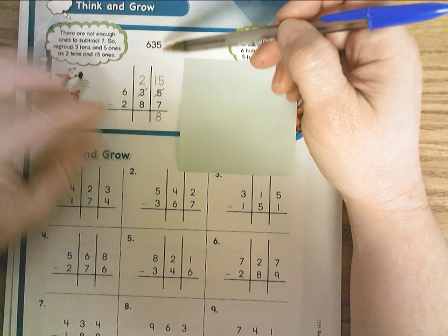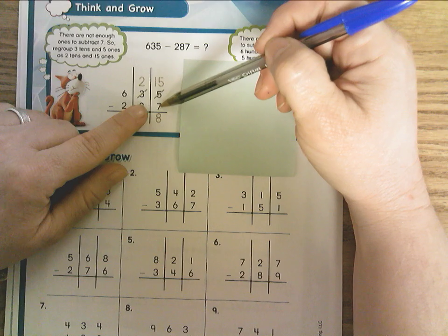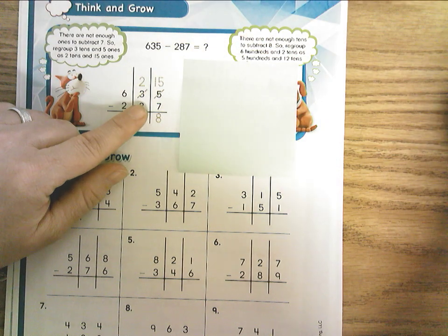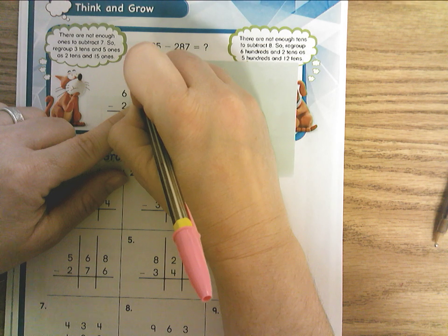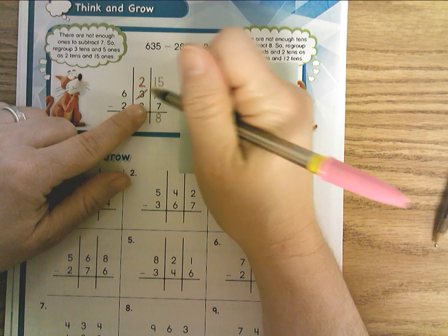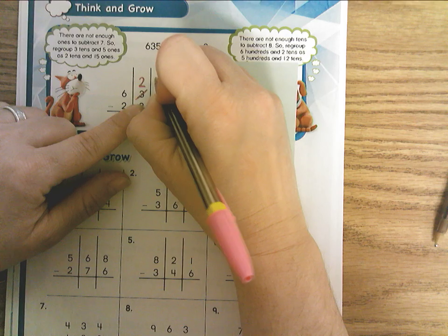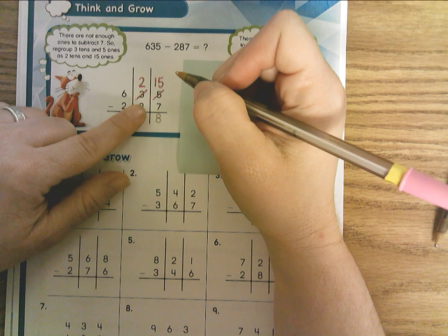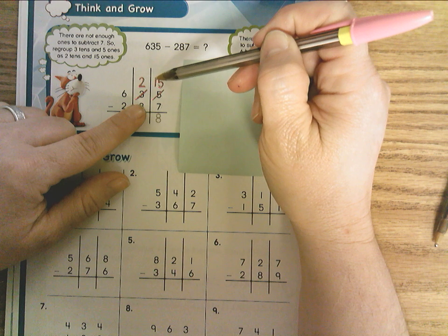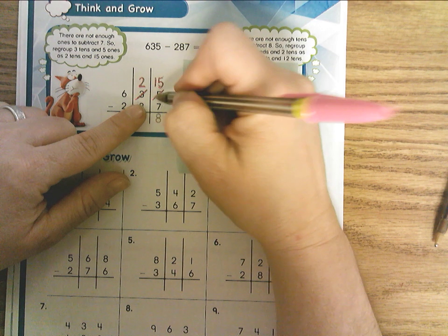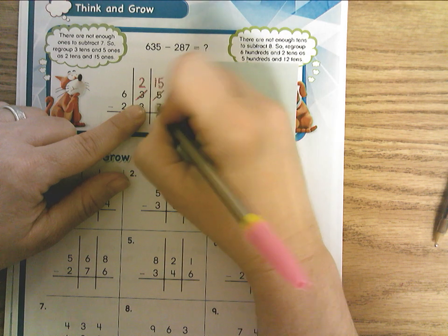Yep, we're going to have to regroup. So if we have 635 minus 287, first thing that we're going to do, we can't take 7 away from 5. So we have to regroup a 10. So we're going to regroup a 10. That gives us 2 10s. So think about 1 10 is equal to 10 ones, and 10 ones plus 5 is 15. Okay. Now I can subtract 7 from 15 and I get 8. So 15 minus 7 is 8.